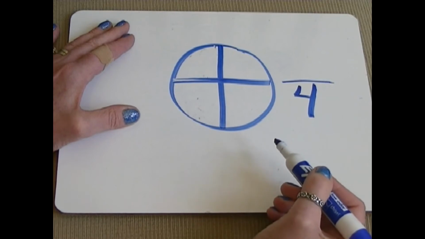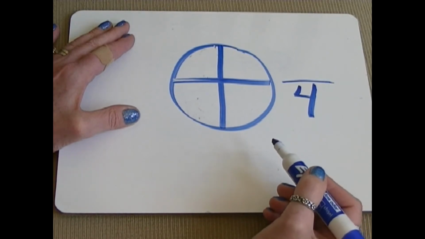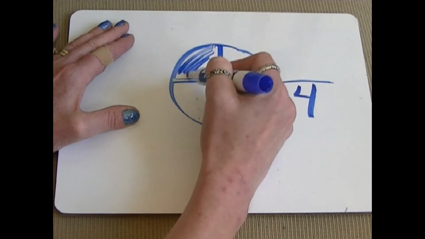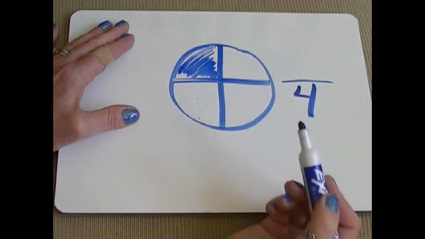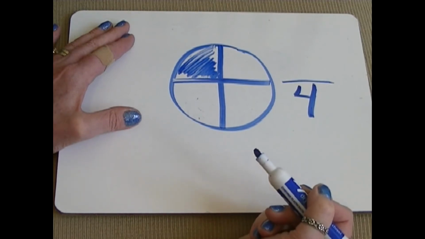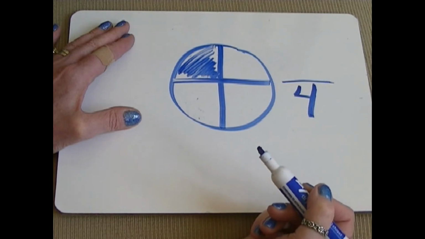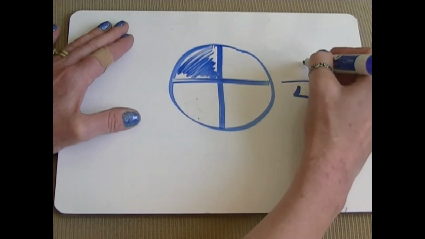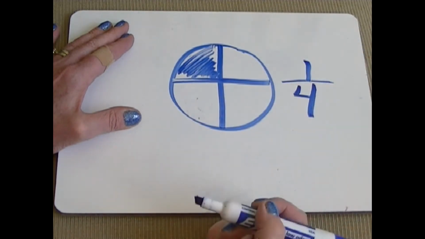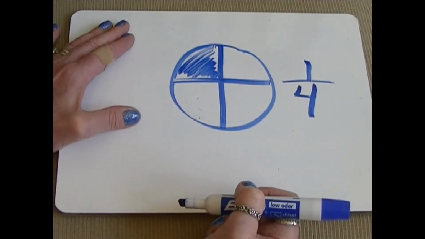Now, let's pretend that I gave 1 piece to my friend Bethany. So here we go. This piece is now gone. Bethany is eating her pizza. Let's see, we can make a fraction out of this. If the question was how many pieces of the pizza have been eaten, we would say 1 out of 4, or 1/4 of the pizza has been eaten.